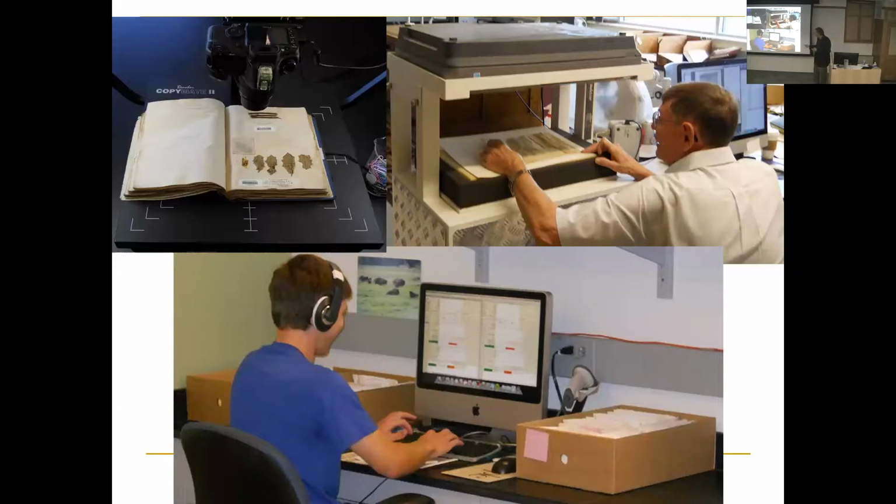This is the old-time way of doing it. You've got your undergrad there with his headphones on, listening to music, and basically just keystroking all of this data in. I know NSF likes to fund projects that are transformative, something that's really the next-generation thing.